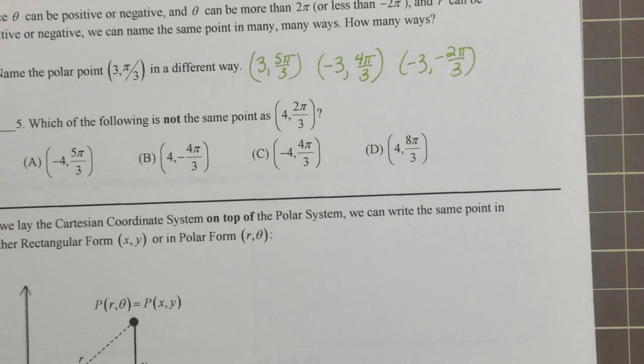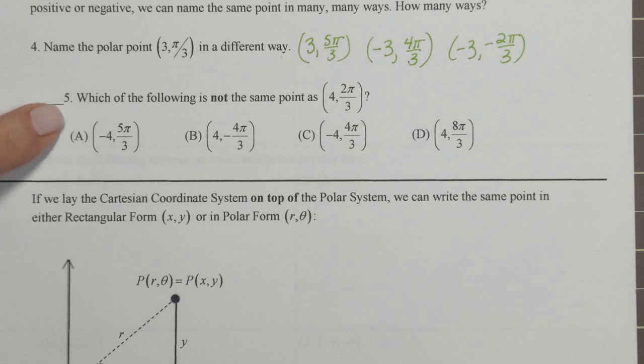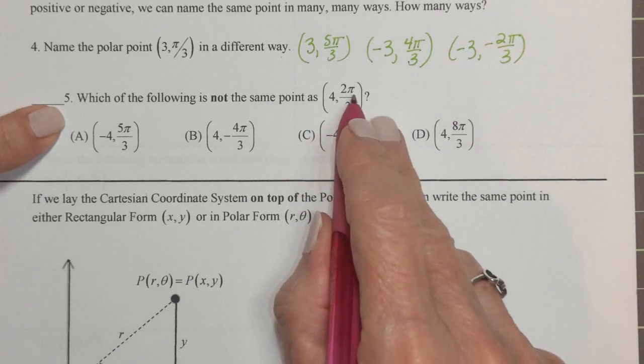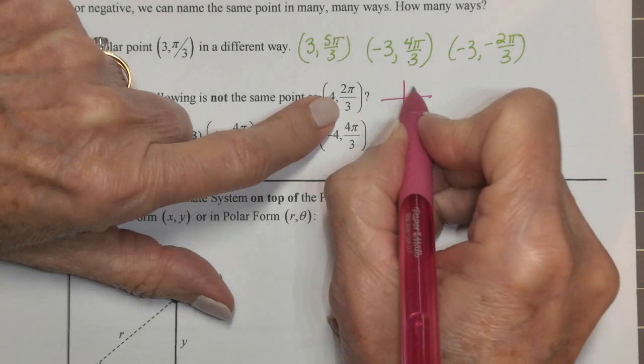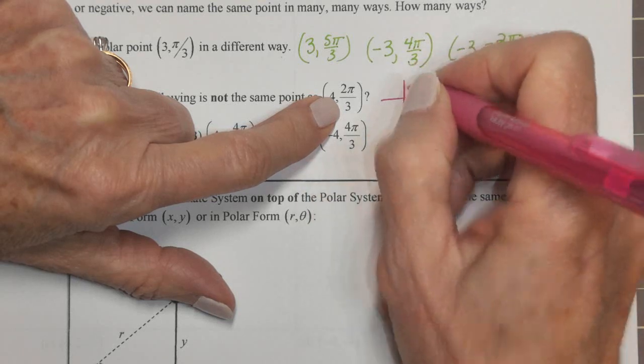Alrighty. So which of the following is not the same as 4, 2 pi over 3? Well, 4, 2 pi over 3. 2 pi over 3 is over here, and we're going out 4.